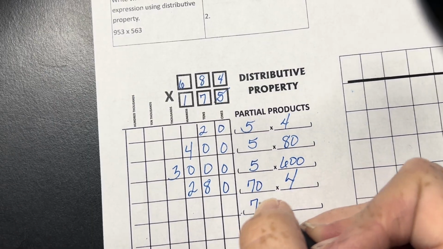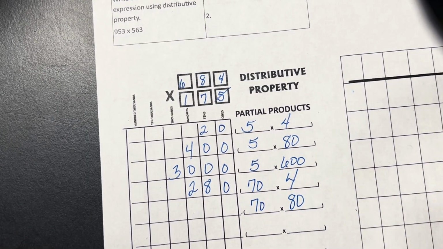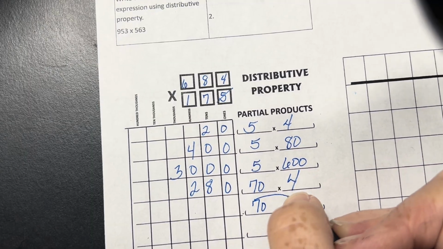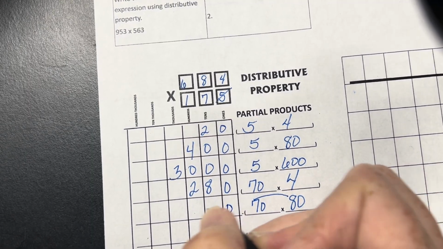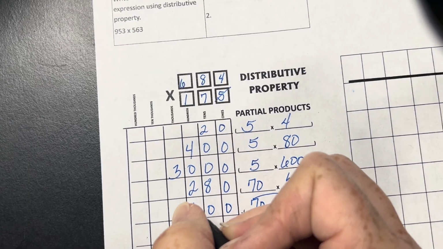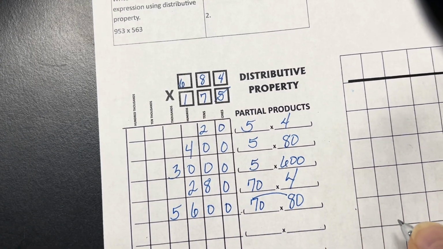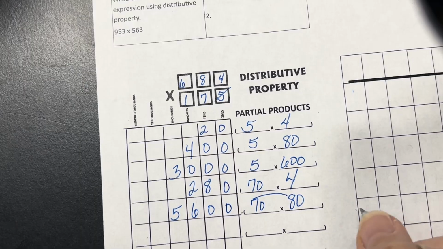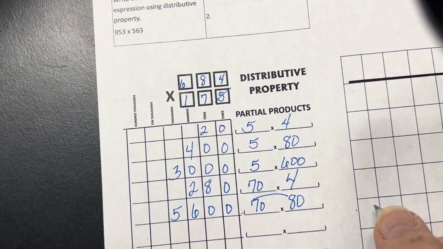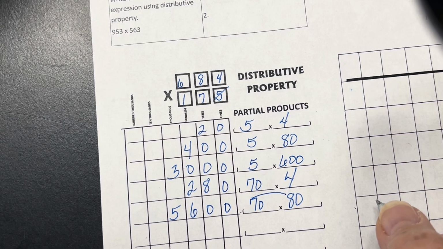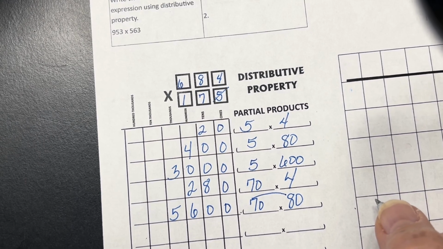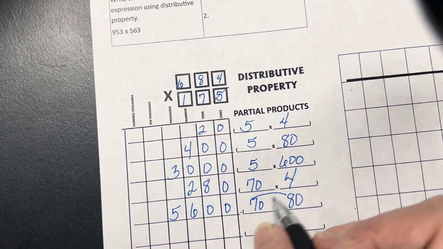Then we have 70 times 80. 7 times 8. Hopefully you're telling me 56 with 2 placeholders. Now, if you weren't sure that that was 56, guys, a couple of things. 1, decompose it. But 2, we've got to really make sure we know those facts. So practice. There are so many apps out there that you guys could use to practice those facts.